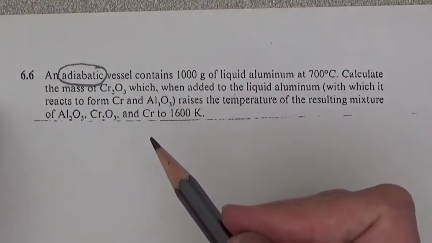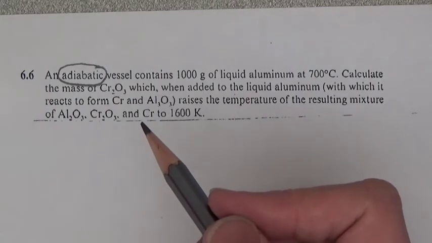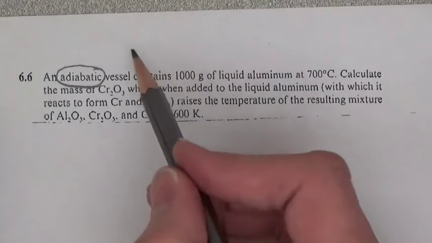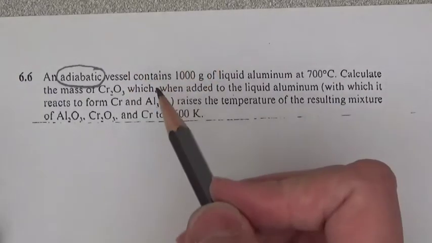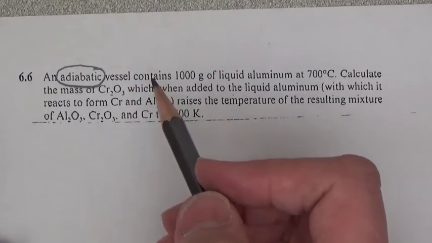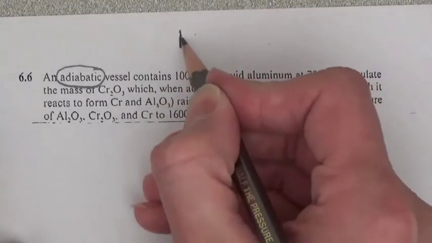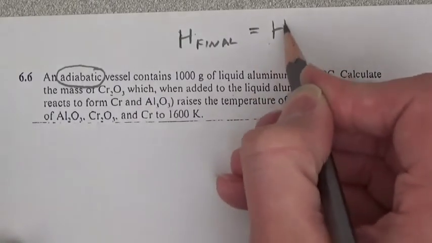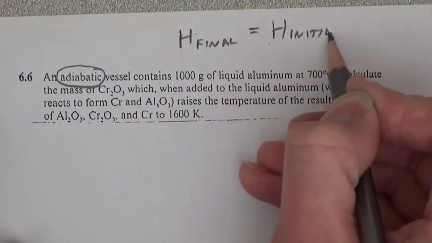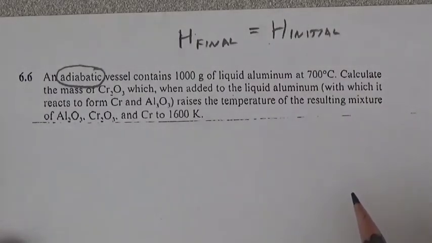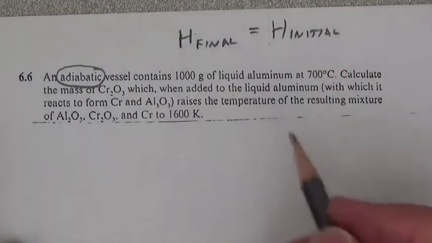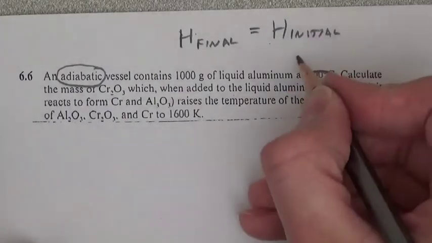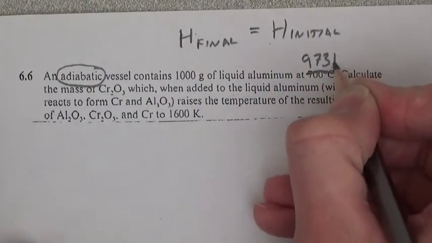So with this adiabatic vessel, it means that we have no heat coming in or out of the system, which means that the final and the initial enthalpy of the system is going to be the same. Also, let's mark here that this is 973 K.